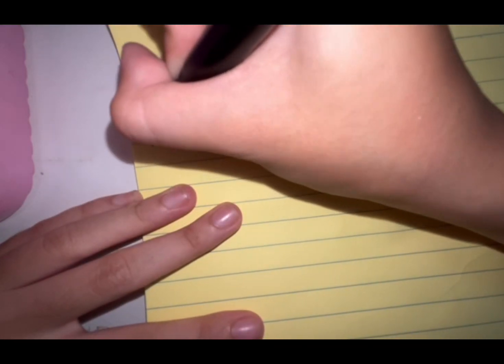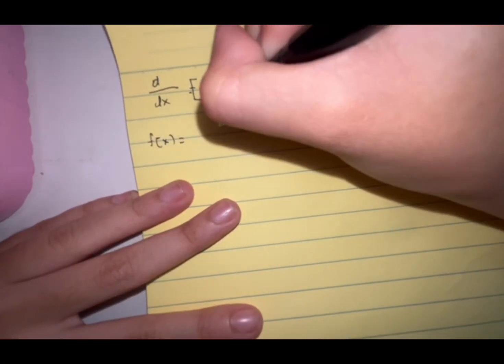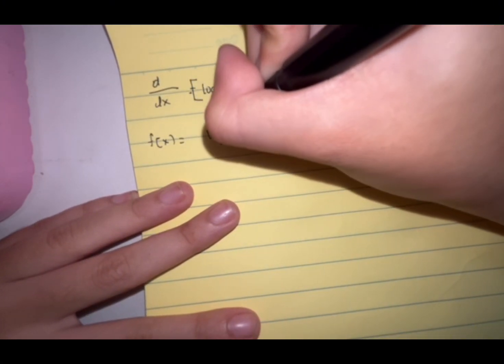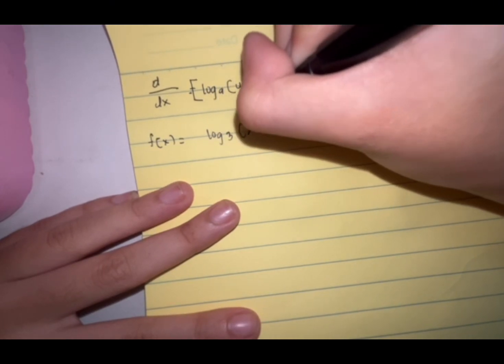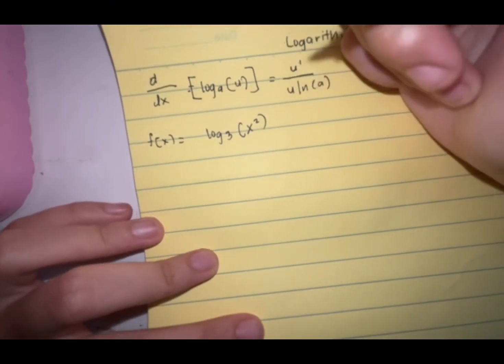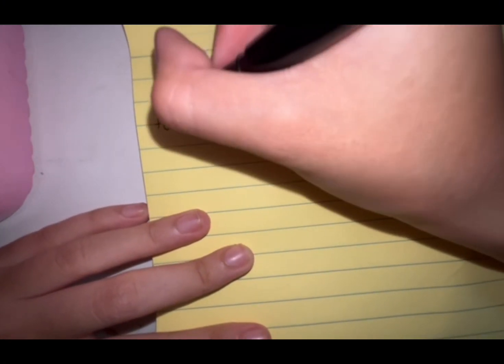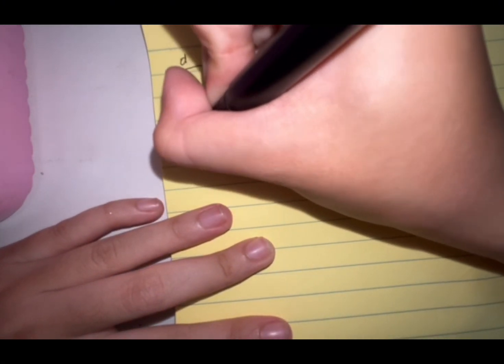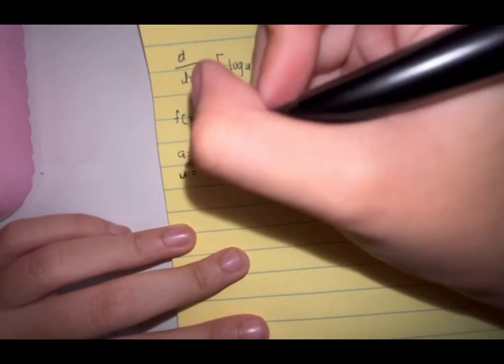Example is f of x is equals to log base 3 of x squared. So, anong una mong gagawin? Ang gagawin mo is kukunin mo yung a mo, yung u, and yung u prime.